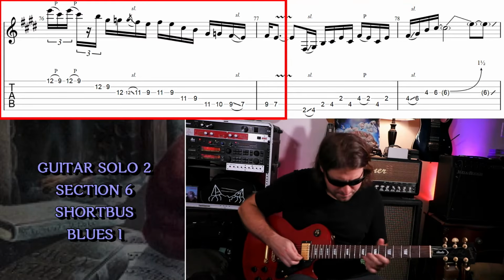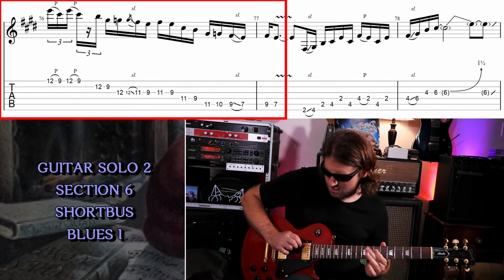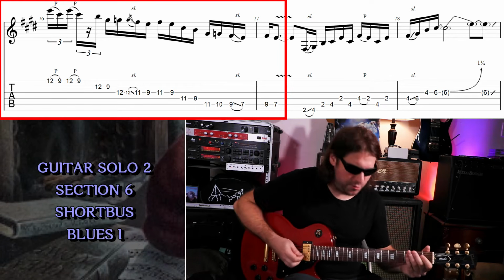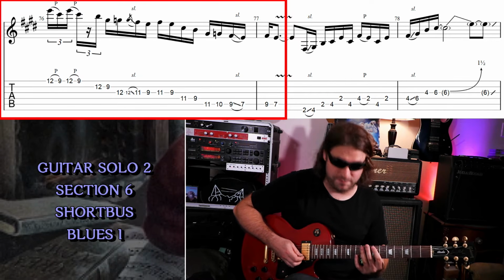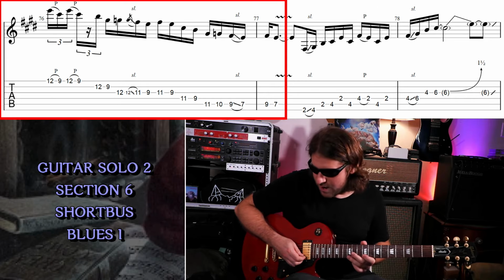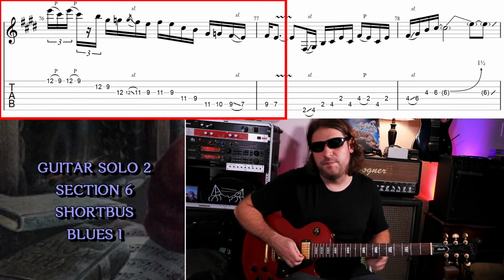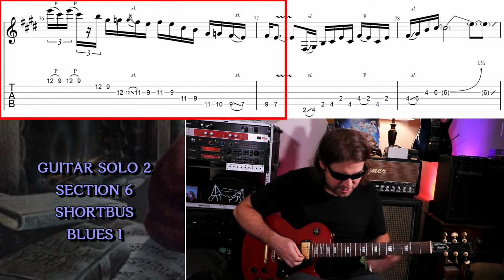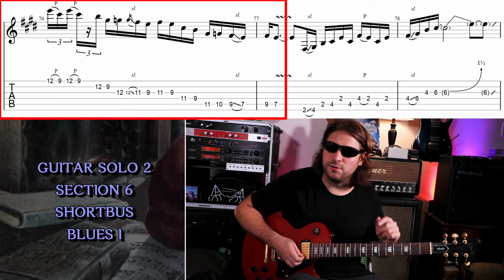Here it is, ready? Alright, so that's pretty cool. That goes all the way from the high E down to the A string, in a couple different positions here. So basically we're going like this. We have this little pickup after the bends. Alright, that's one pull-off, 16th notes. Then we have that double-double pull-off with a 16th-note triplet rhythm.